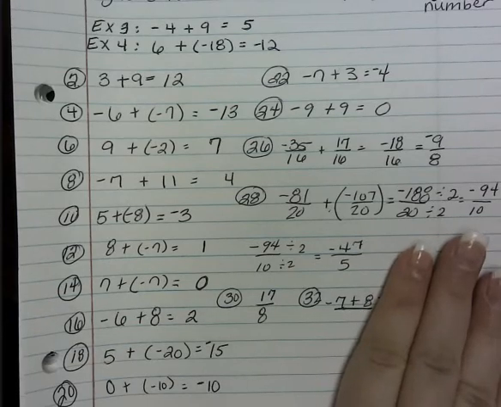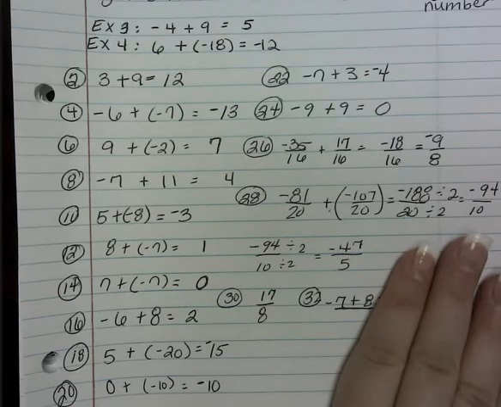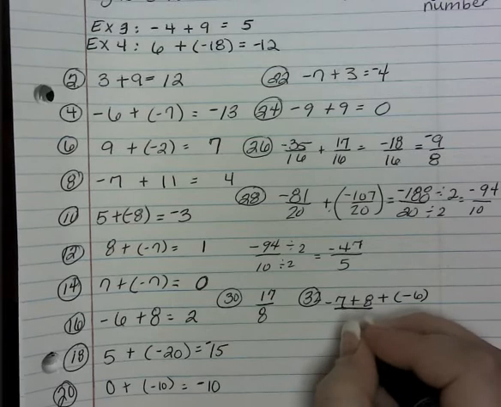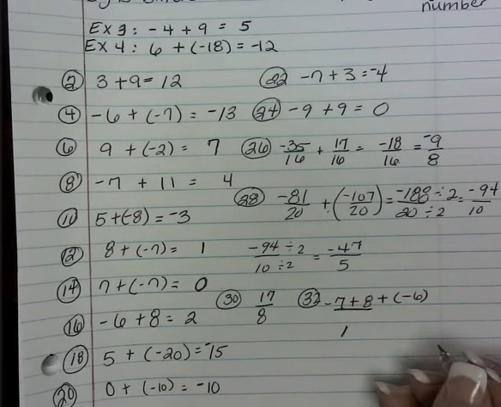So I have negative 7 plus 8. You're adding, and your signs are different. So that means you subtract and keep the sign of the bigger number. So 8 minus 7 is 1. And since 8 was the bigger number, it was positive. That means that our answer will be positive. So that's how we get a 1 here.